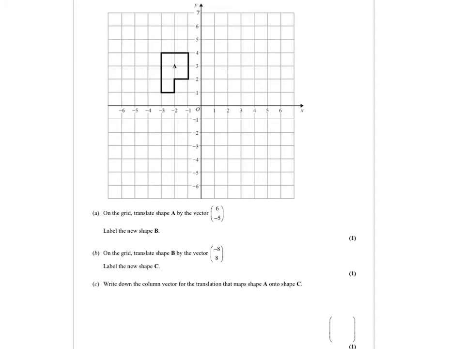So if I take any point, I'm just going to pick this top right corner here, and I'm going to move it 6 spaces to the right, 1, 2, 3, 4, 5, 6, and then 5 spaces down, 1, 2, 3, 4, 5. So that's where that corner is, and I'm just going to redraw the shape from that point. You could translate more than one point, but you can just draw the shape in, and it asks us to label that shape B.